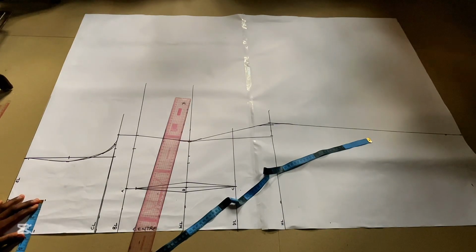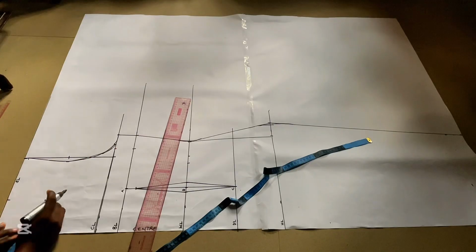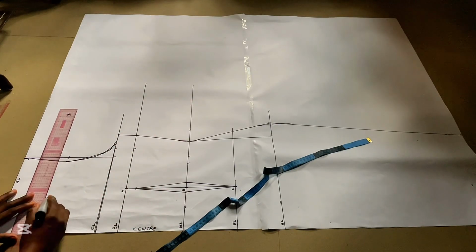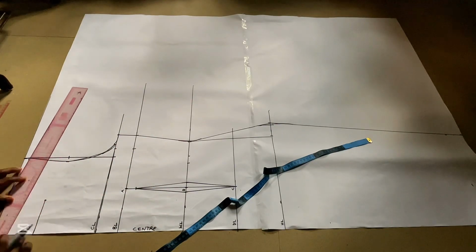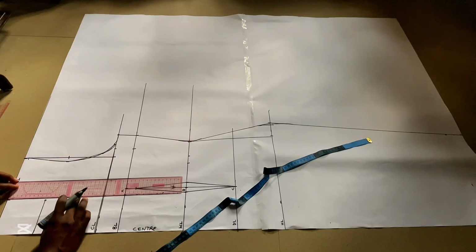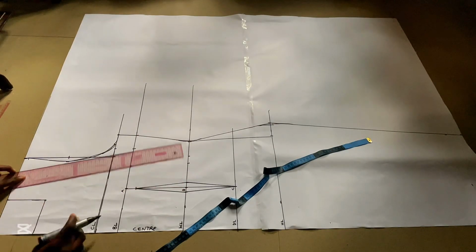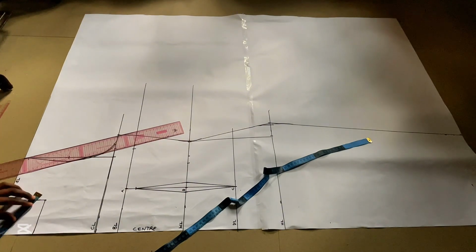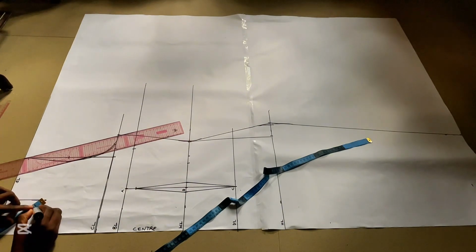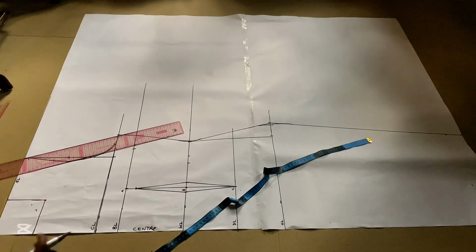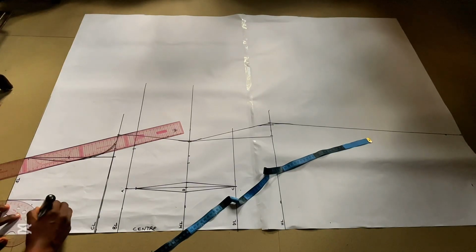Now what I'm doing here is that I am marking the wideness of the neck and the deepness of the neck. The wideness of the neck runs across the shoulder horizontally. That is, we're going to mark it on the shoulder, right? The wideness of the neck that I used here was 6 inches divided by 2, so it will come to 3 inches. So I'm going to mark 3 inches horizontally, and the deepness of this neck is 4 inches, so that one is not divided by anything.